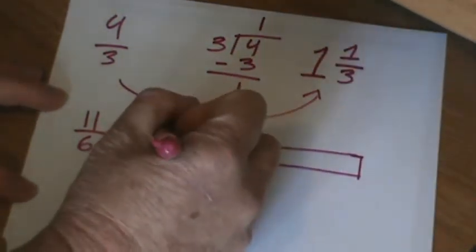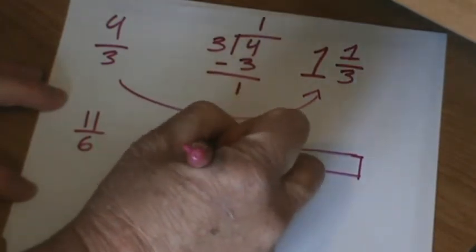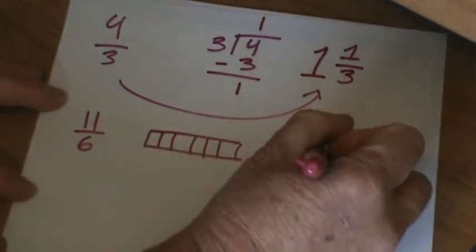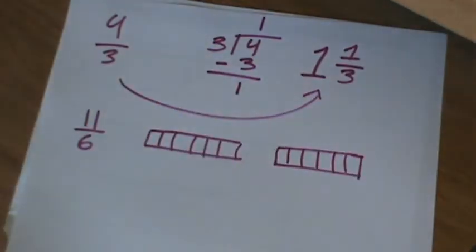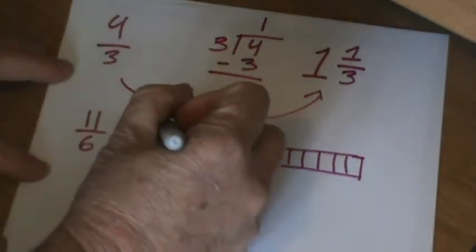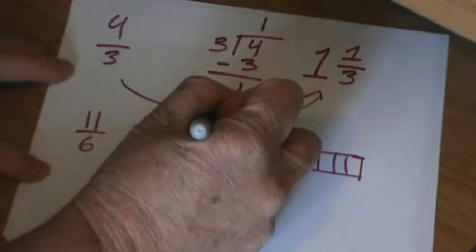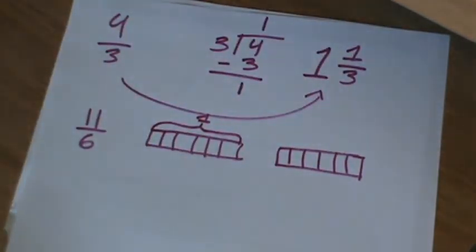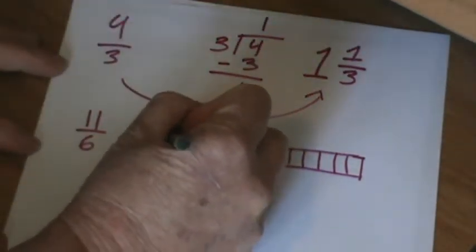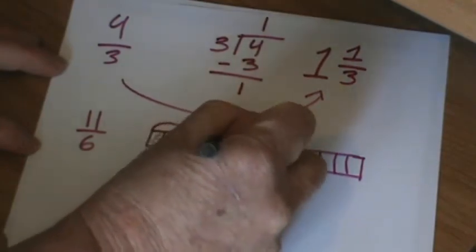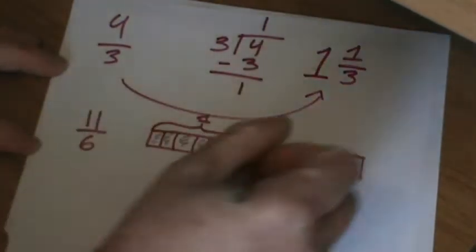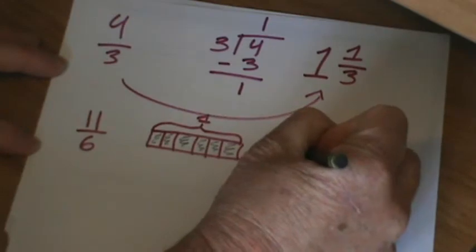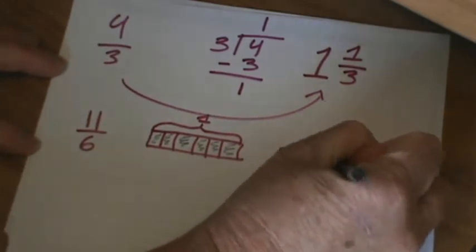So let's break these into 6. 1, 2, 3, 4, 5, and 6. 1, 2, 3, 4, 5, and 6. So this represents one whole, right? 1. And let's color in 11 of these. 1, 2, 3, 4, 5, 6. There's 1. Then 6, 7, 8, 9, 10, 11.